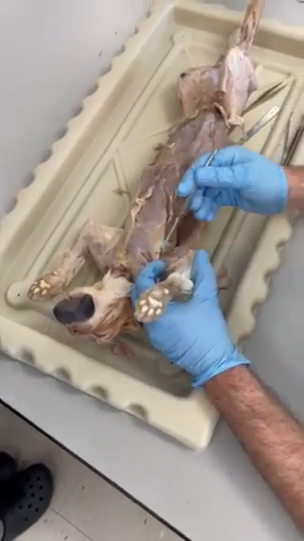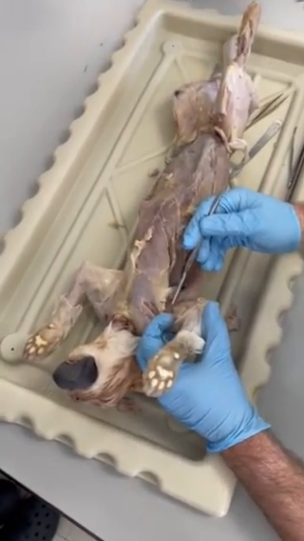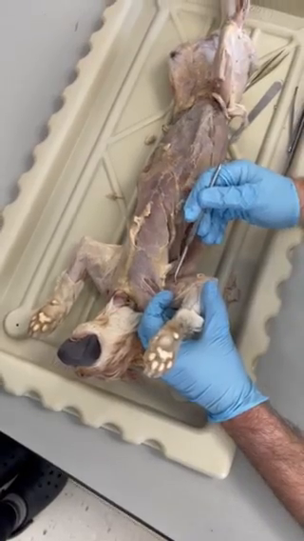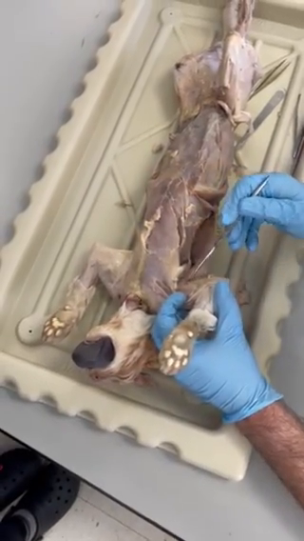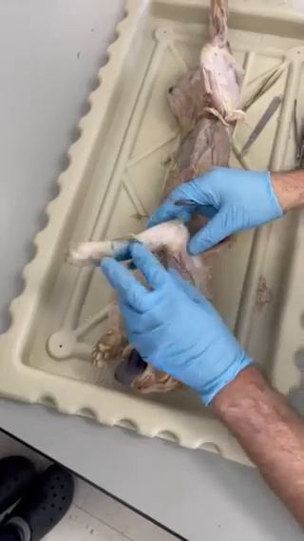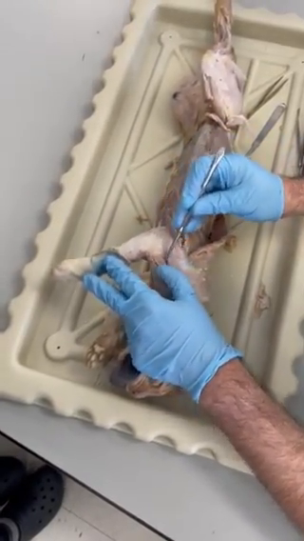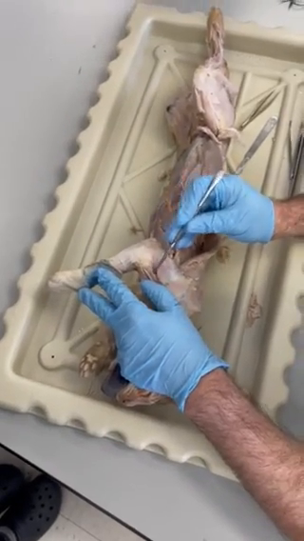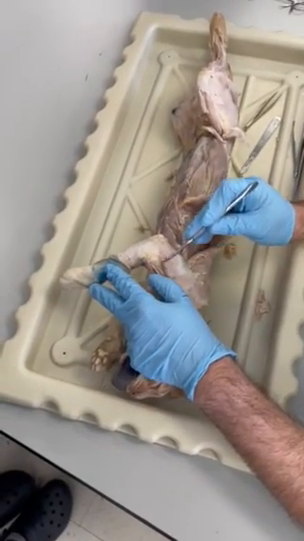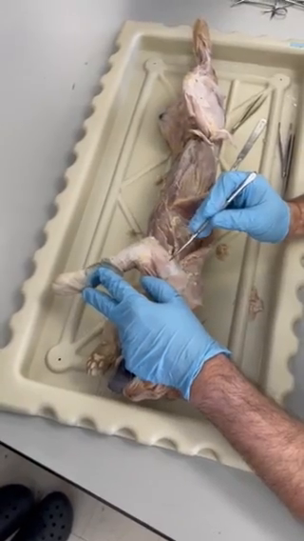There's your biceps brachii. The triceps brachii is this huge musculature on the posterior side of the cat's arm. And then laterally we see the brachialis of the cat. And remember in the human that's underneath the biceps brachii.